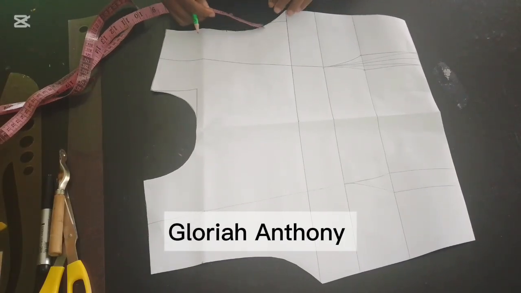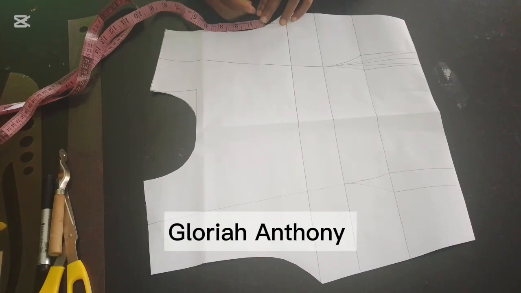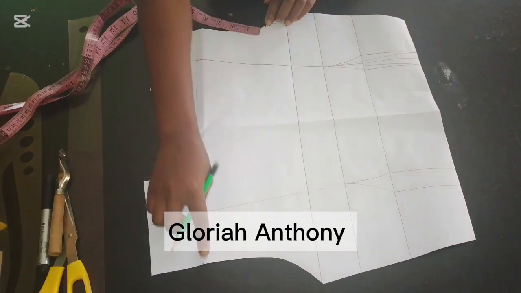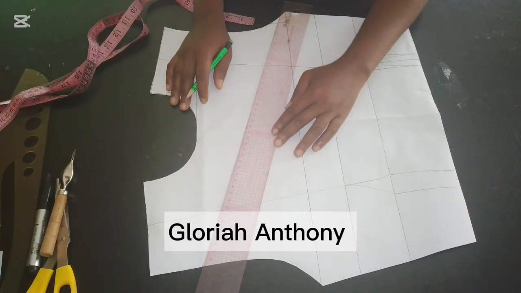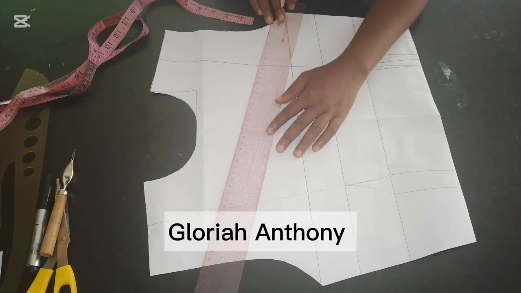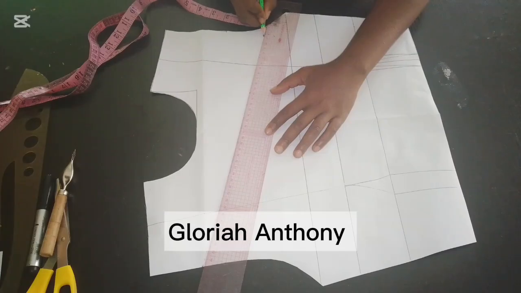I'm just trying to mark out the middle part of my armhole. Please ignore that. So on the chest line, you are going to go up by either 1.5 or by 2. Like I mentioned, do what works for you, and you can see how I'm placing the ruler to connect all these lines together.